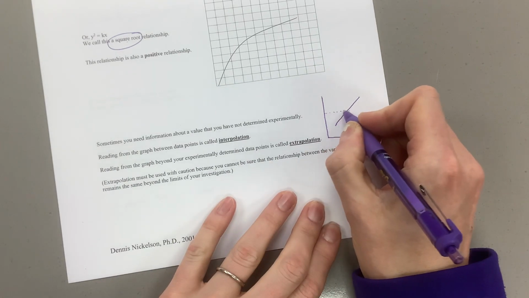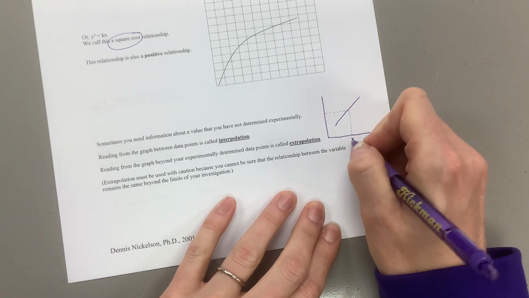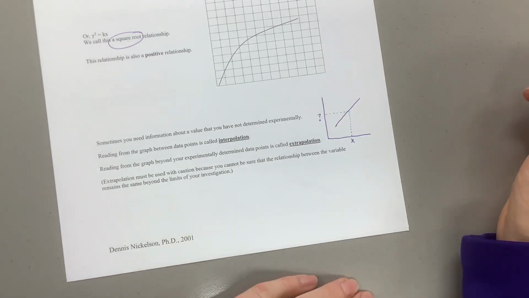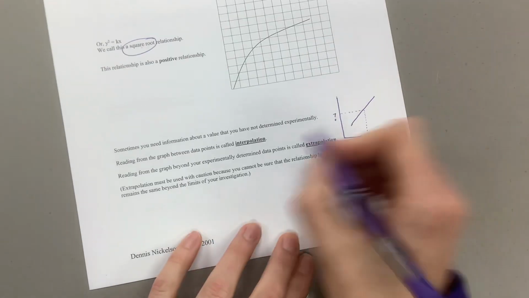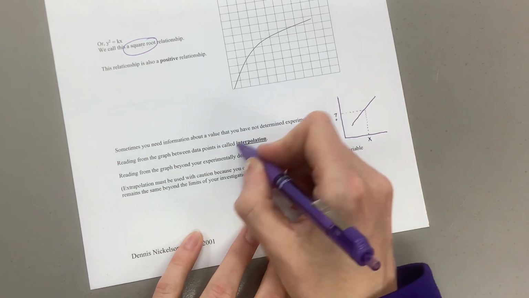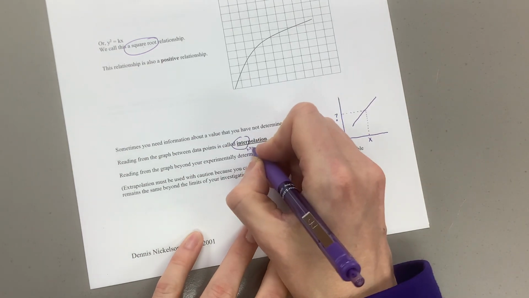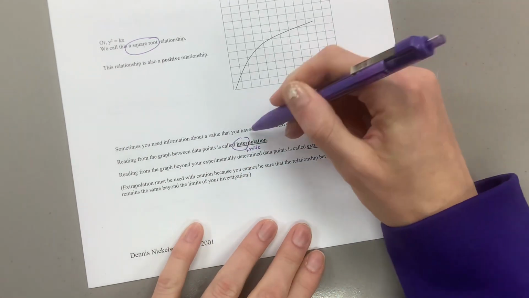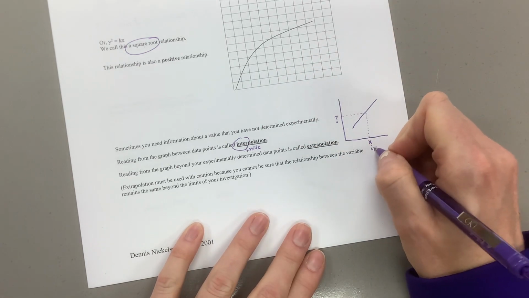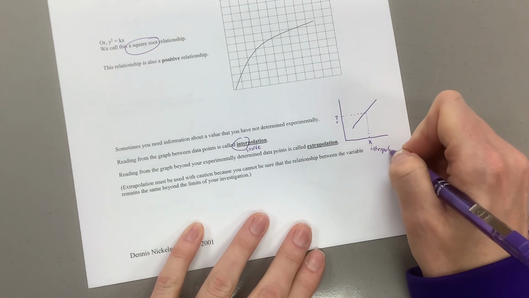And so you have to find where that is. So maybe you're given this point and you have to figure out what this is, okay? But it's inside your data. That would be interpolation, okay? Inter means inside or between, okay? And so this would be interpolation because it's inside.